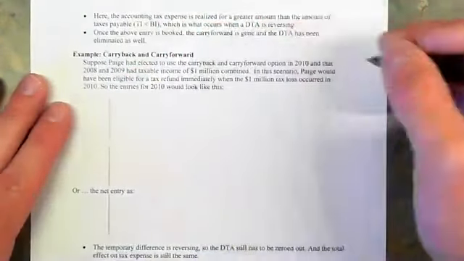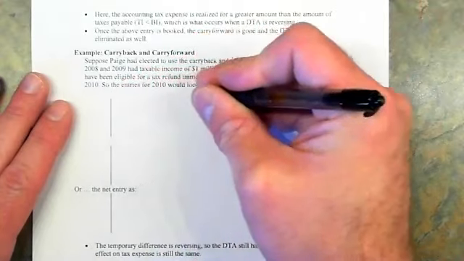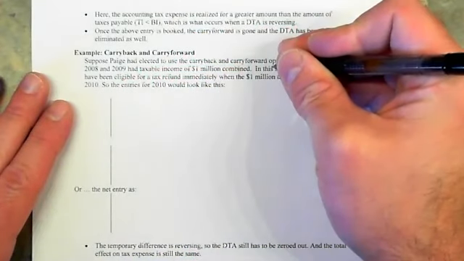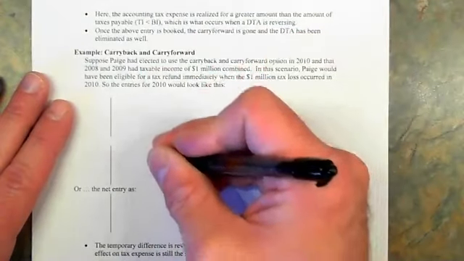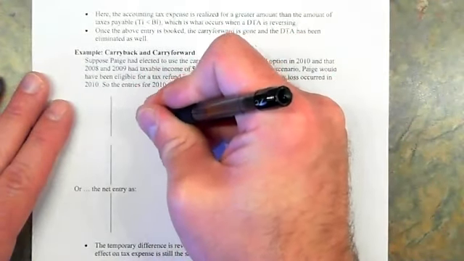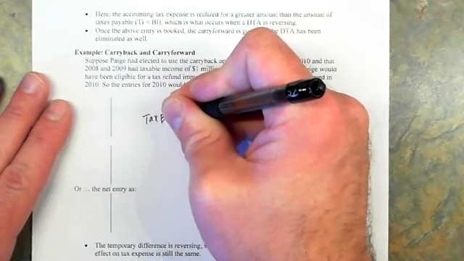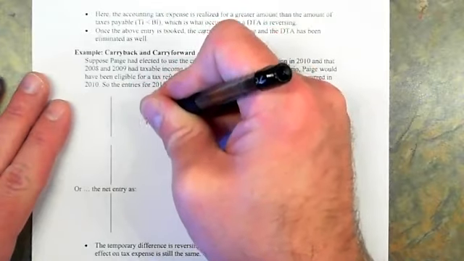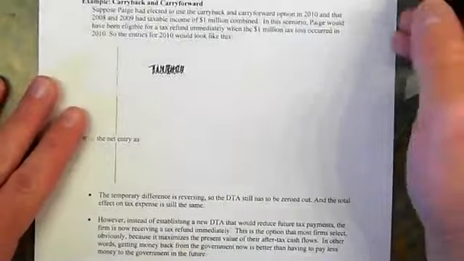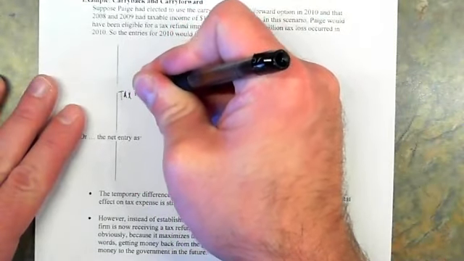So we have a DTA being formed for $400,000. We would have a tax benefit, actually, I'm just going to do it in one entry because that makes more sense, I think. You get a tax refund receivable.